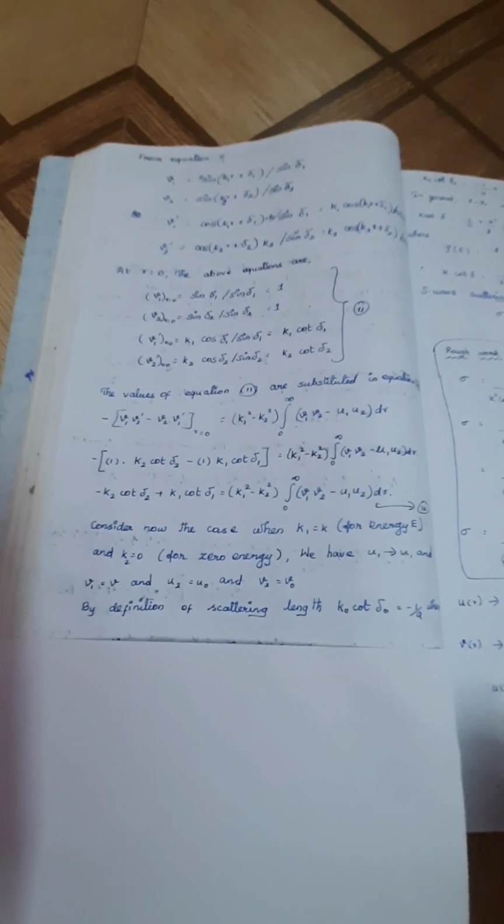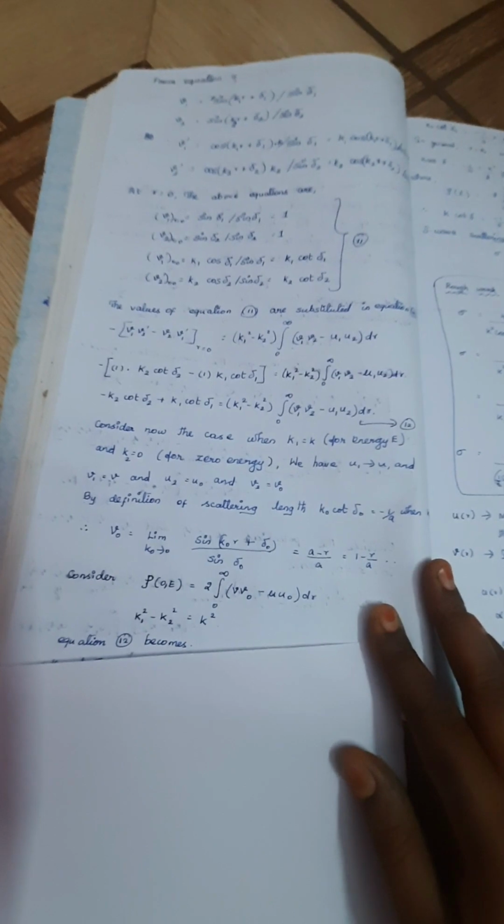First we consider k1 as simply k for the energy, and the k value is 0 for k2 energy. Now we consider V1 equal to V and U2 equal to U0, so the values are substituted in the above equation. From this scattering length, k naught cot delta naught is equal to minus 1 by a. It is the first term in our equation.